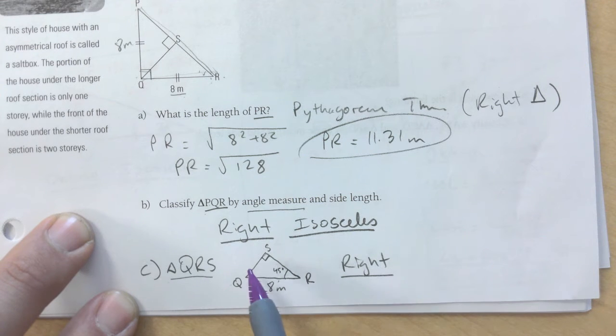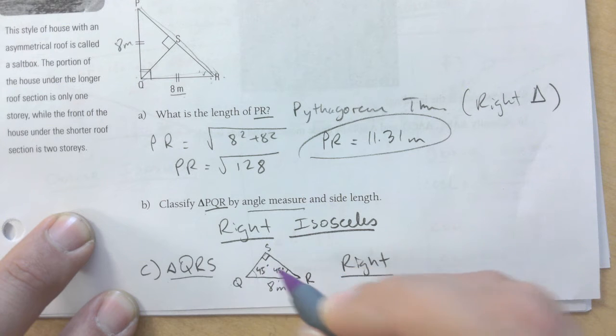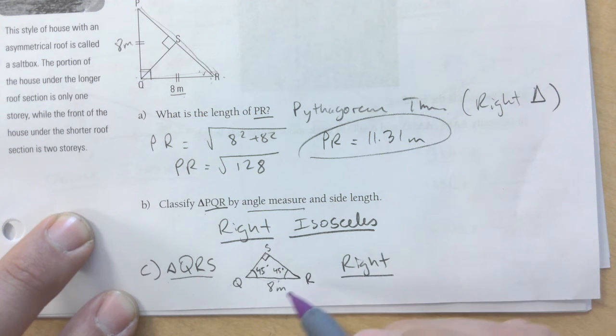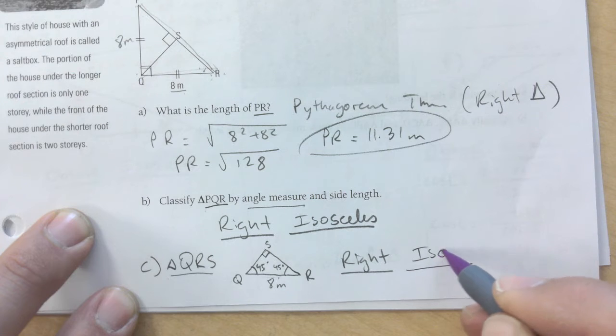Therefore, just think about it. This must be 45 also, because the only way to make this add up to 180 is for these two to be 45. So this is a right isosceles as well.